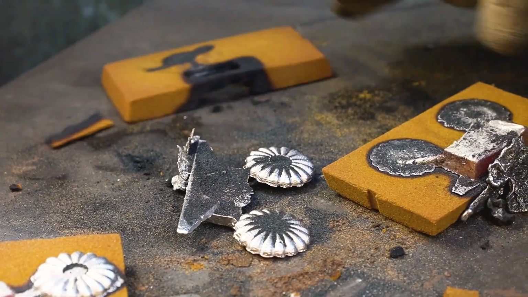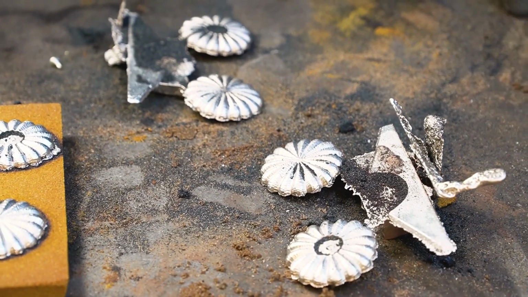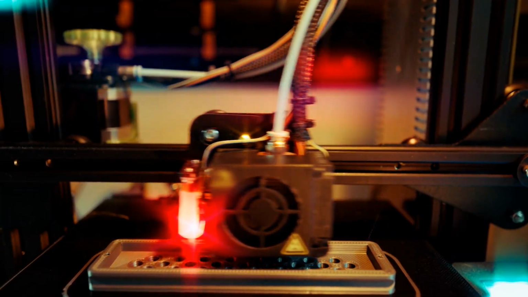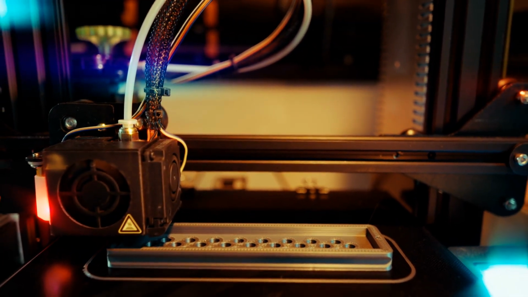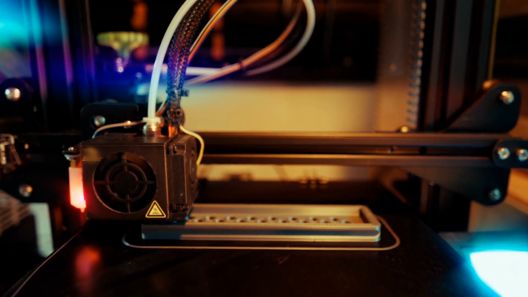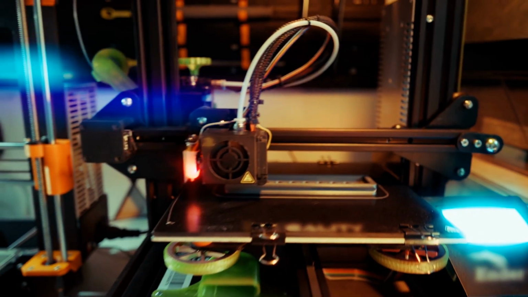VAT photopolymerization covers processes like stereolithography and digital light processing, where liquid resin is cured by light. Dental labs use this technology extensively to print highly accurate crowns, surgical guides, and orthodontic aligners directly from patient scans.